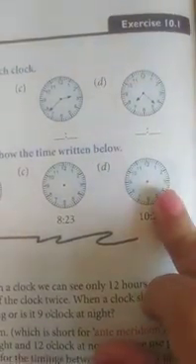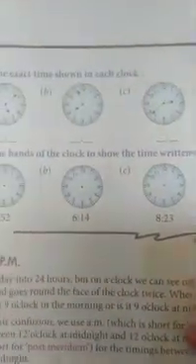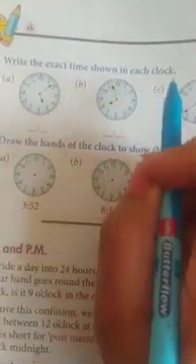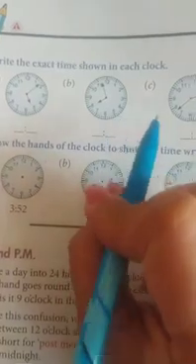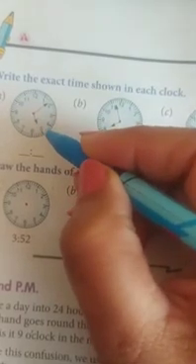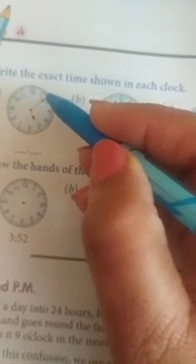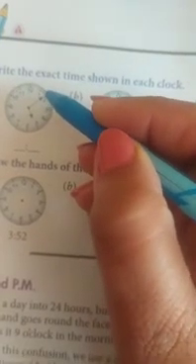Here we will start exercise 10.1. Our first question is, write the exact time shown in each clock. In your book, various clocks are shown. Now how will you read the time? You can see the small hand is at 5 and you have to count the minute hand. You know at 1 it is 5 minutes.